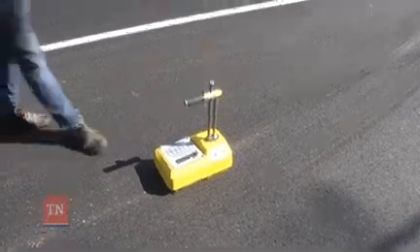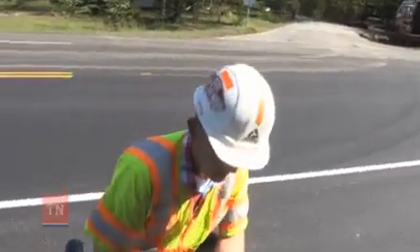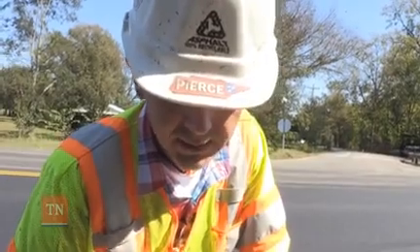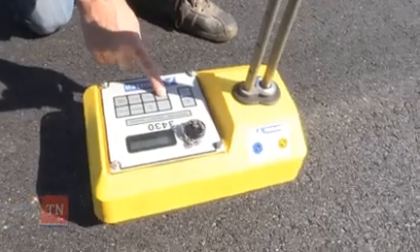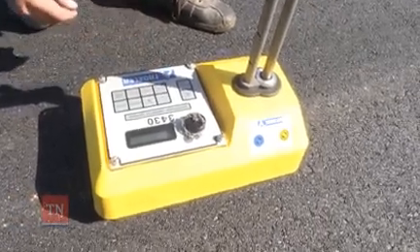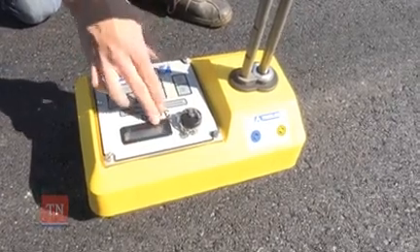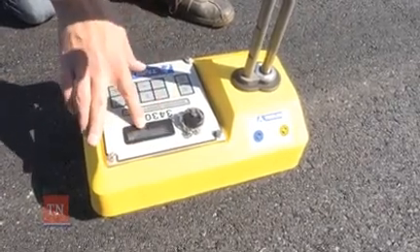For asphalt, we're going to be looking at the wet density, versus for stone and soils, we'll be recording dry density. So we want to scroll down to WD for wet density, and it's also going to give us a percentage of our theoretical. So we would record those numbers.